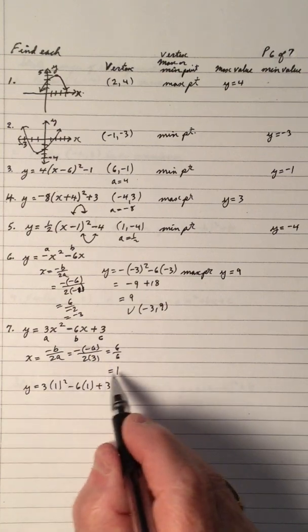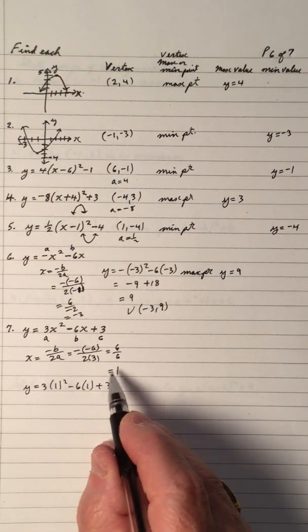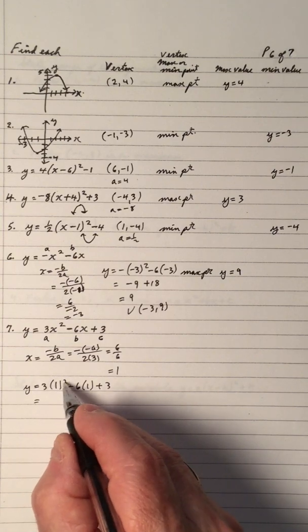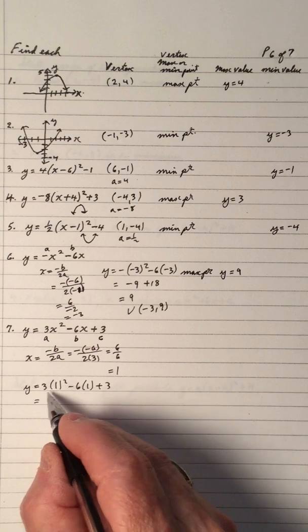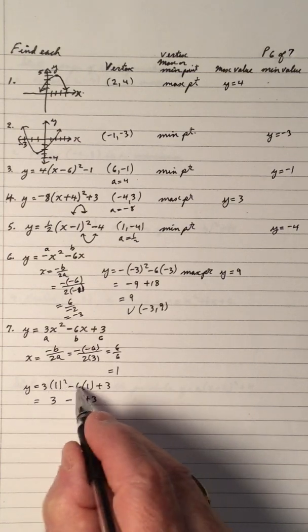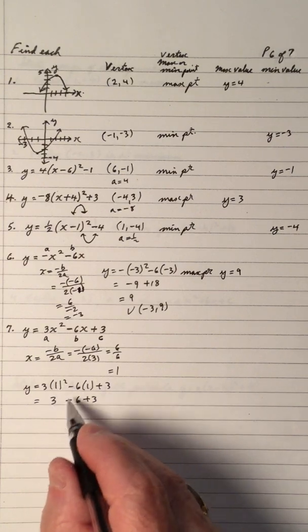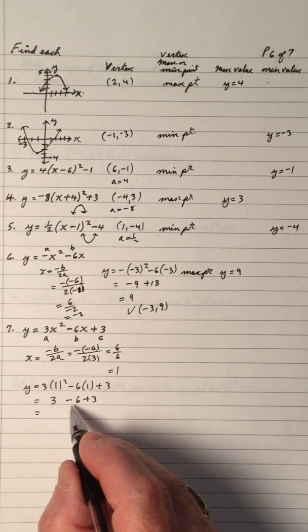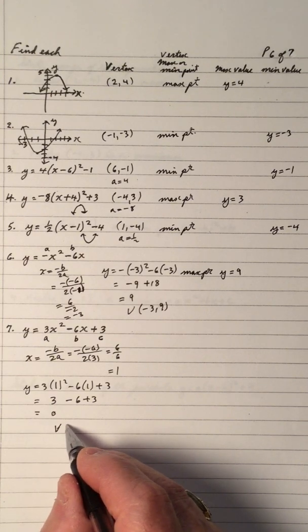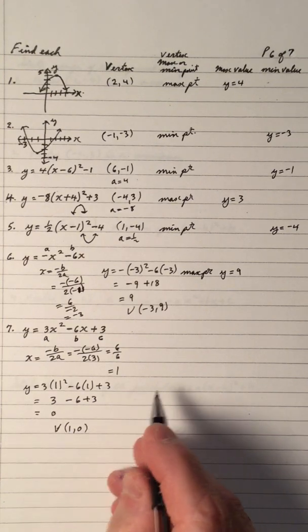So there's the equation. We found the x-coordinate of the vertex to be 1, so we're subbing 1 in the place of x. So 1 squared is 1. PEMDAS, we do the square first. 3 times 1 is 3, minus 6 plus 3, because we've got to multiply after we finish that off. So that's 0. So the vertex is (1, 0).